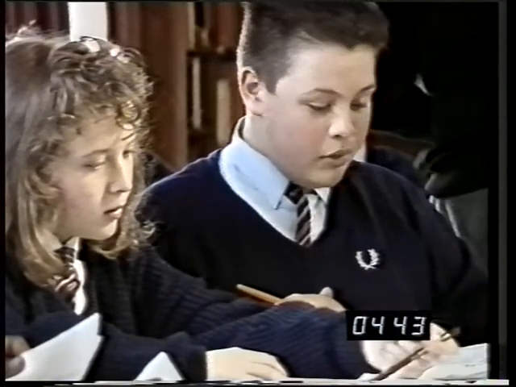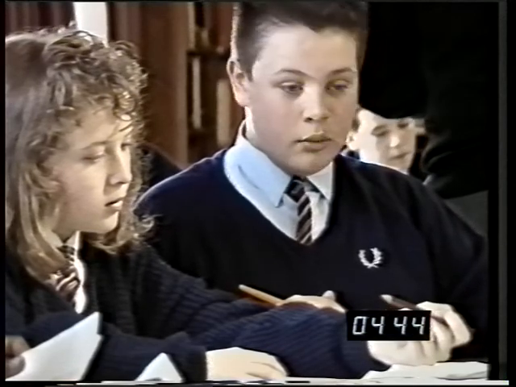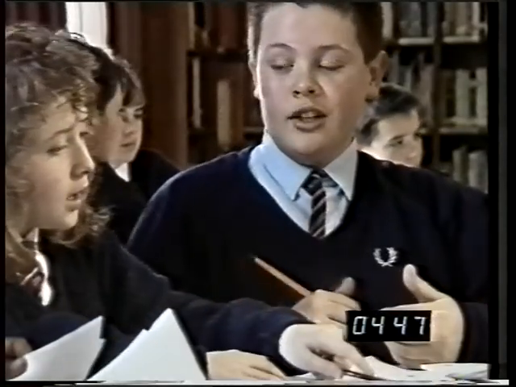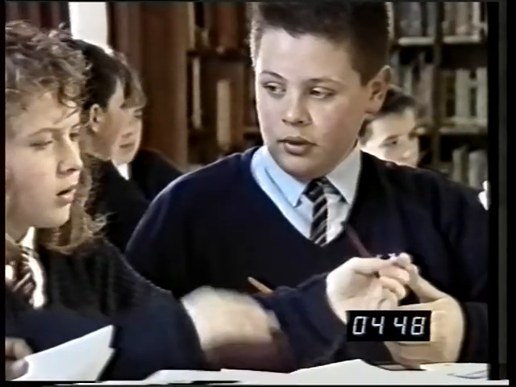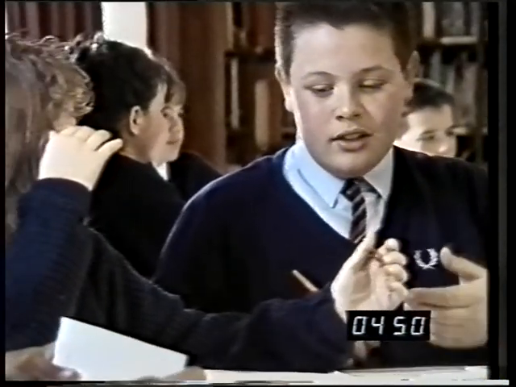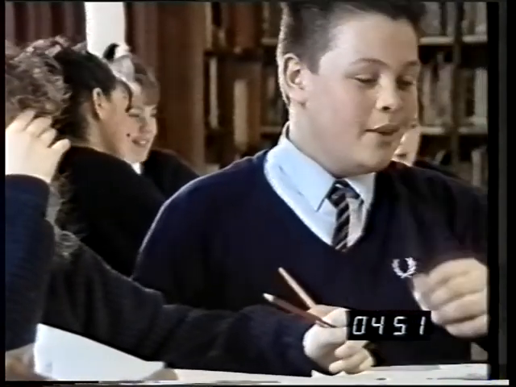Building a new village, building new houses. Building a large... yeah, I know what it is. Building a new site. No. Oh, yes. Estate. Think of the name.